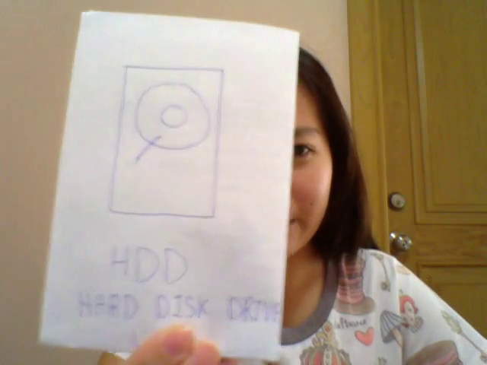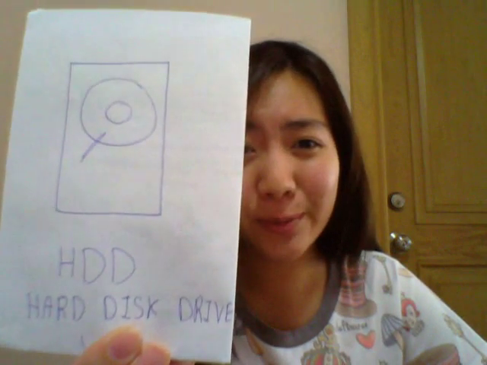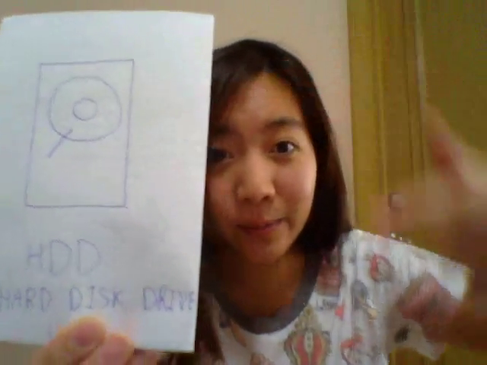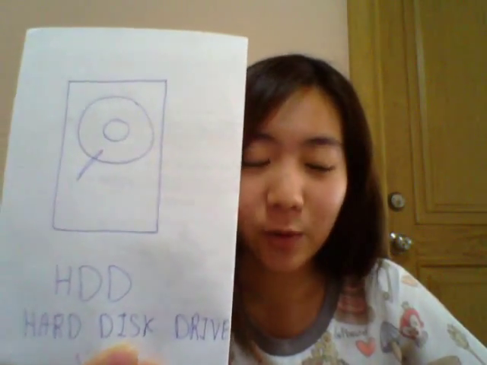Today, I will be talking about the differences between the hard disk drive and the SSD. Let's start now. A hard disk drive, or HDD, looks like this. This is a really simple picture of the hard disk drive. It will have a circle thing in the middle called the platter, which is where the data will go.